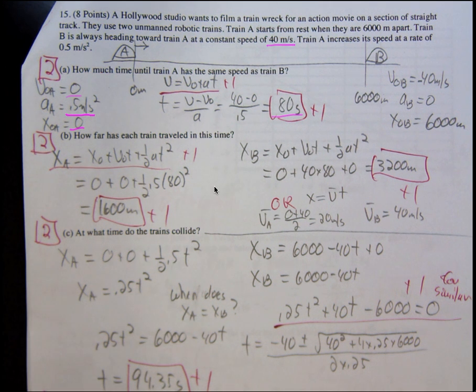Second question, how far has each train traveled in this time? Just how far have they gone? So you can do this big fancy equation here. X is my initial position plus my initial velocity times the time plus 1/2 at squared. The initial position and velocity are 0, so it's just 1/2 at squared, 1,600 meters. For train B, you can do the same thing, but that's even simpler. There's no acceleration, no initial position that we care about because we just want to know how far we went, not where we're at on this coordinate system. So it's just 40 times 80, or 3,200.